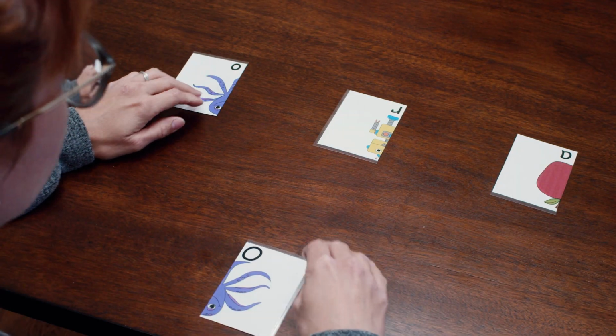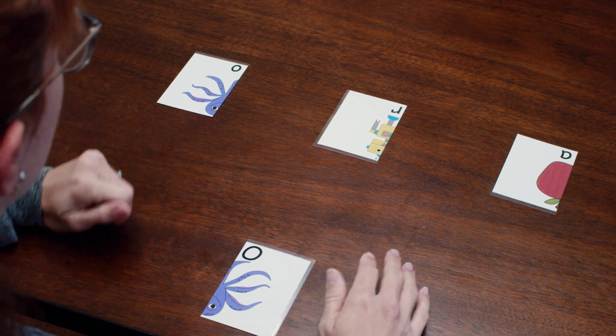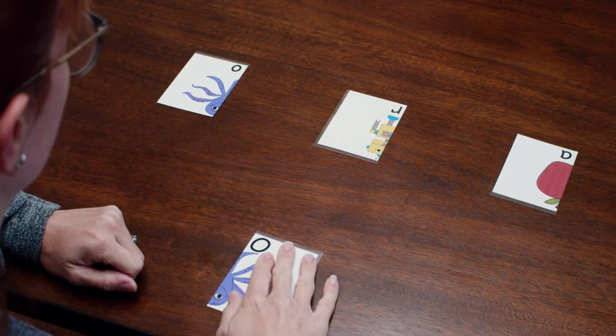I just printed out these cards, cut them in half, right? And then what I do with her is I present 3 options, and I'm just like, all right, here's an uppercase O. Where is the lowercase o? And then she would use eye pointing to tell me that it is this one.